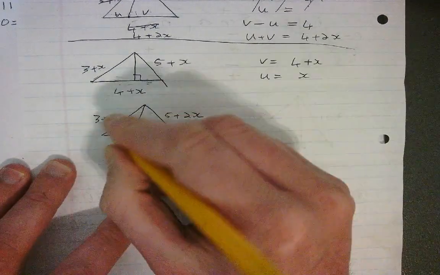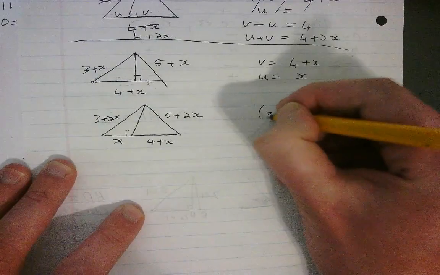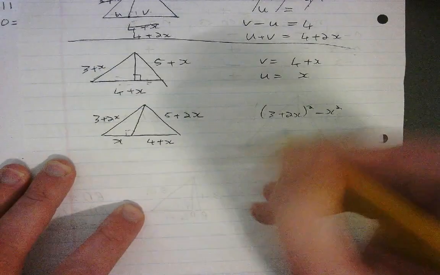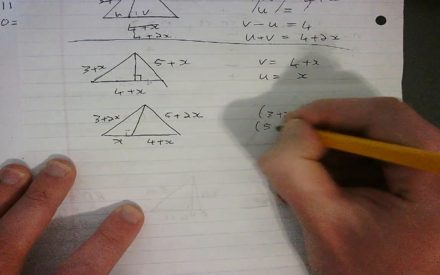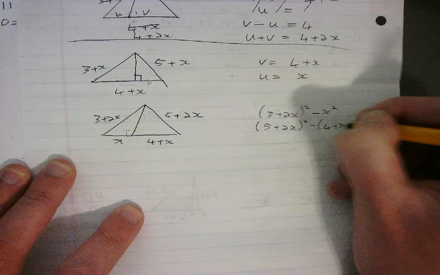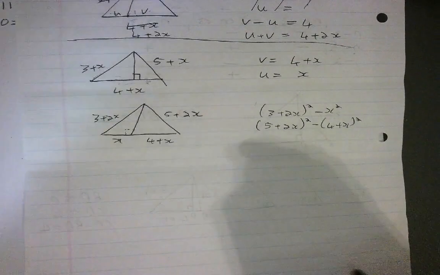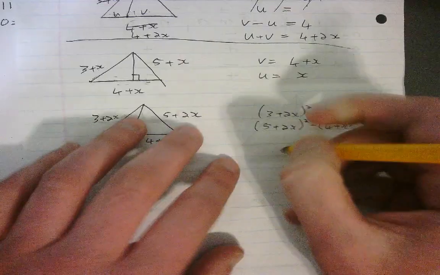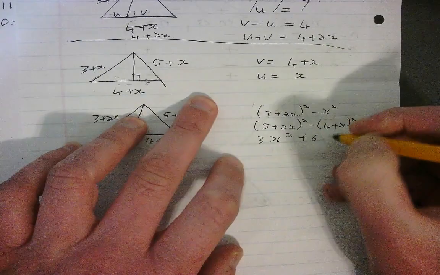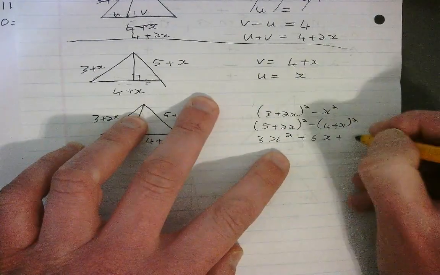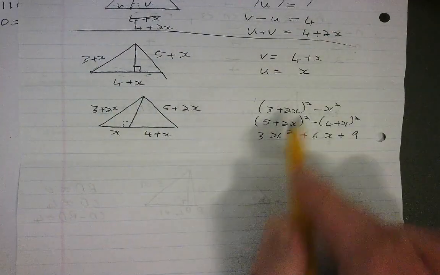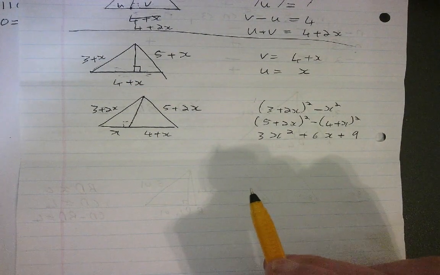So I could say this length is the square root of 3 plus 2x squared minus x squared, and it's also the square root of 5 plus 2x squared minus 4 plus x squared. And surprisingly, both of these simplify down to 3x squared plus 6x plus 9. So this shows that we're on the right track.